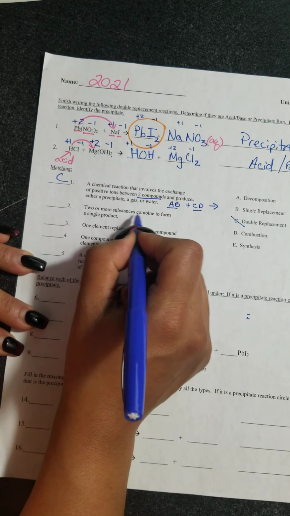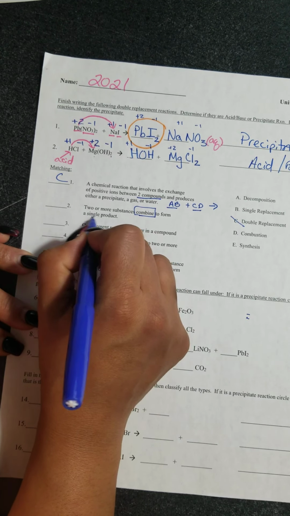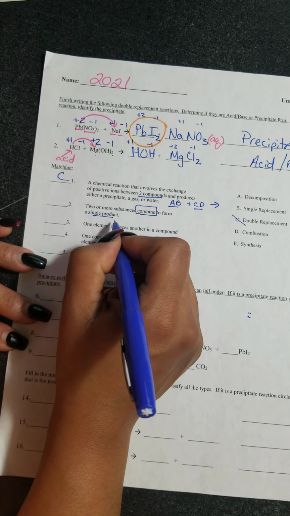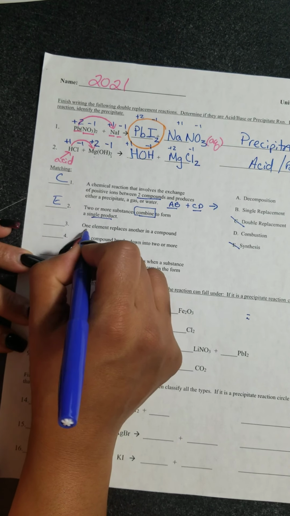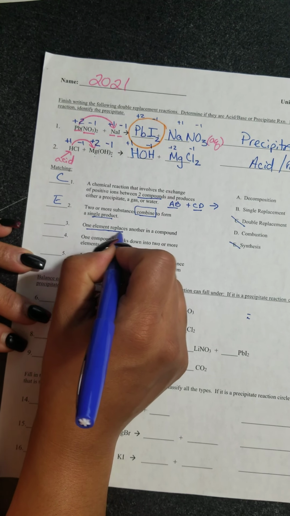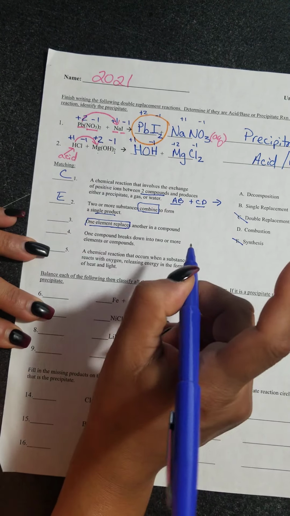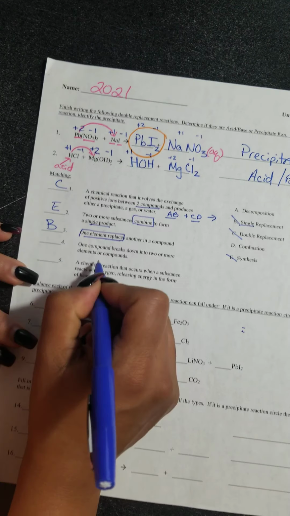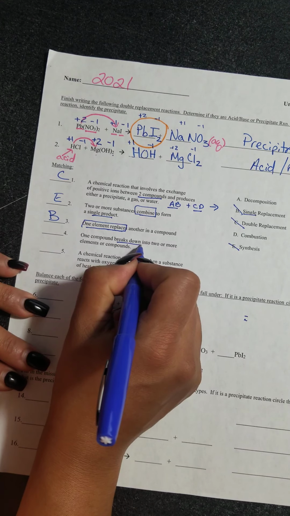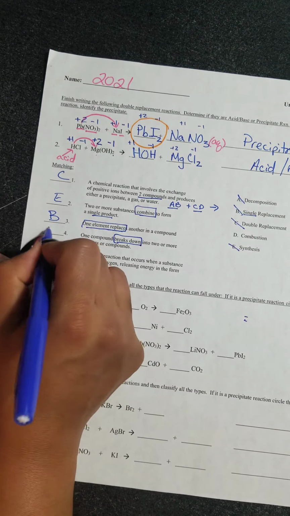2 or more substances combine, that's the key word here, to form a single product. So in that case, when they combine to form a single product, that's synthesis. 1 element replaces, oh, that's a key word, another compound. 1 element only, keyword single, so that's a single replacement. 1 compound breaks down, keyword decomposition.